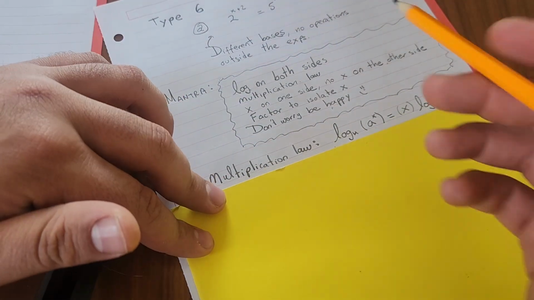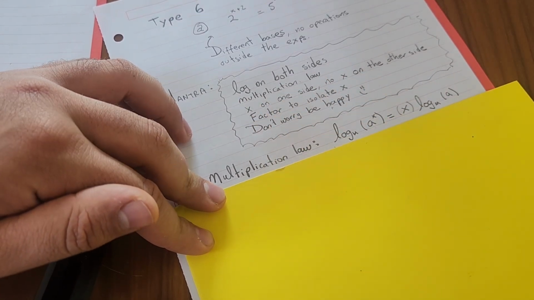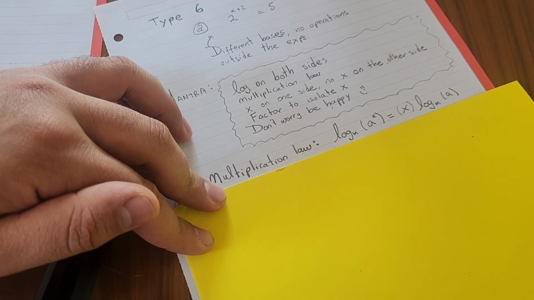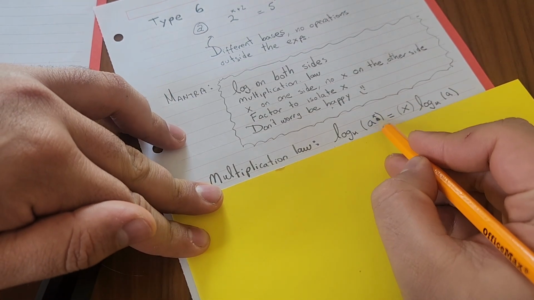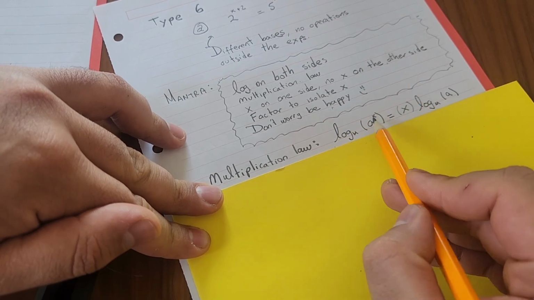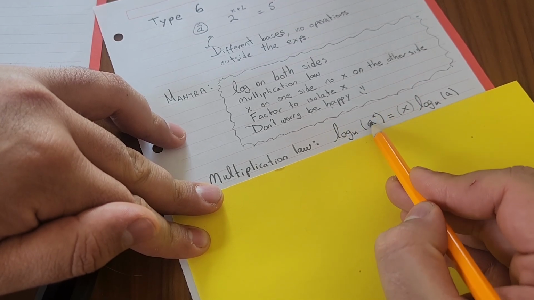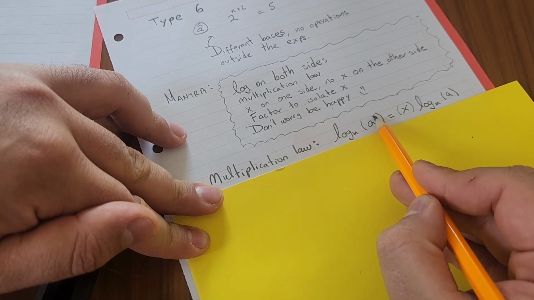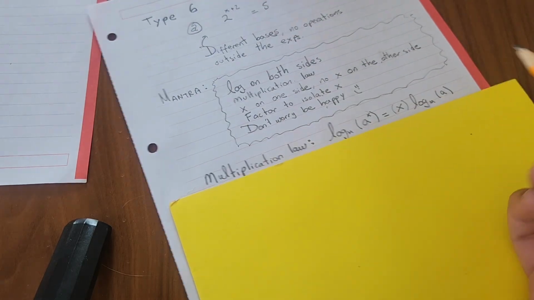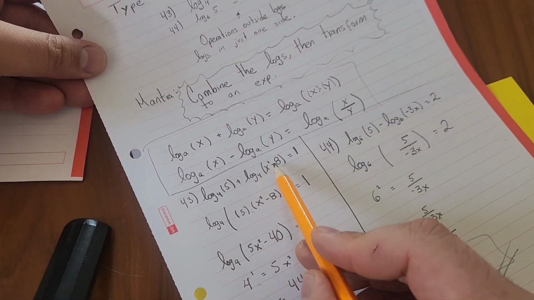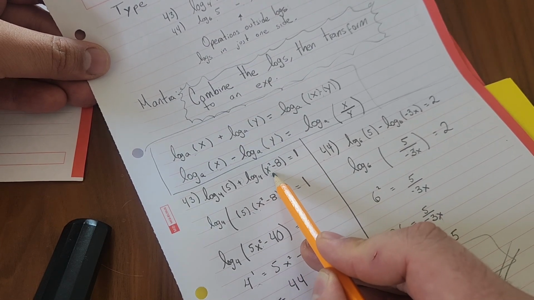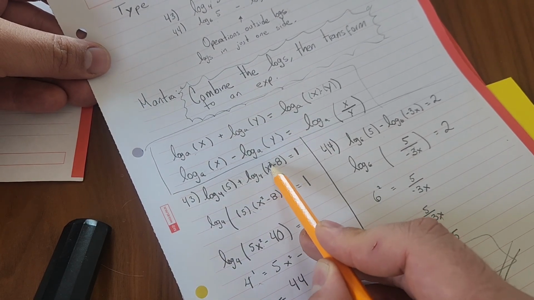What is the multiplication law? In logarithms, addition turns into multiplication, subtraction turns into division, and exponents, if I have an exponent inside of a logarithm, this exponent goes down. So exponents inside of logarithms, if the term is alone, if this is a single term, this exponent can go down. And I am saying that it's a single term because, for example, in the previous problem, 43, I have log base 4 of x squared minus 8. And you may be saying, oh, Mr. Cachoa, why don't we take this 2 down?